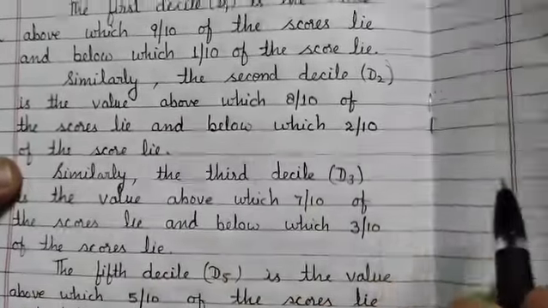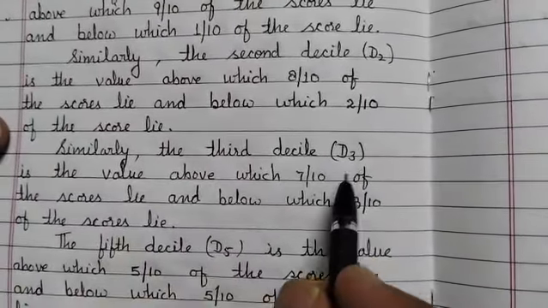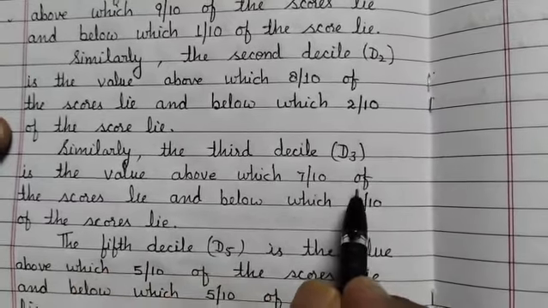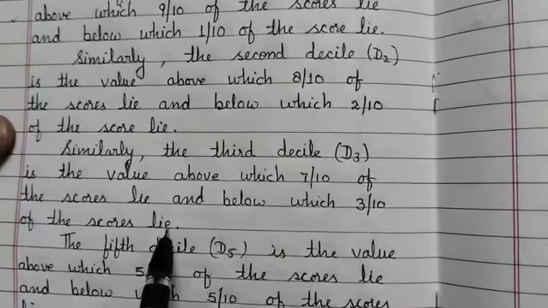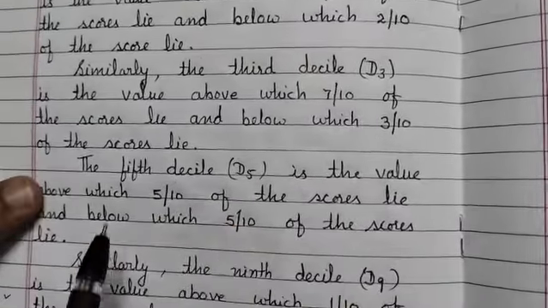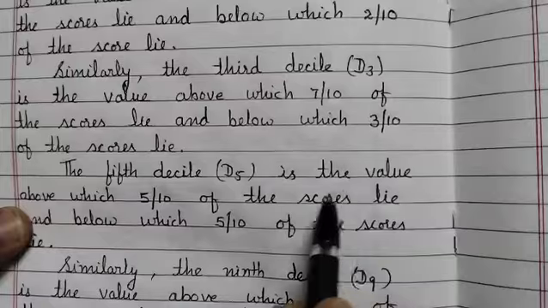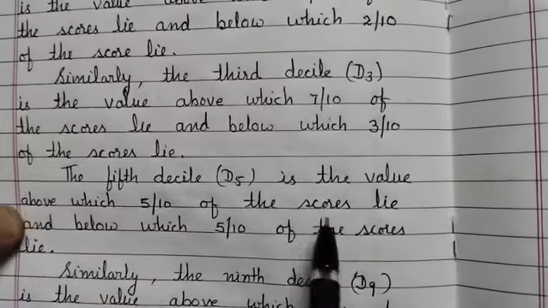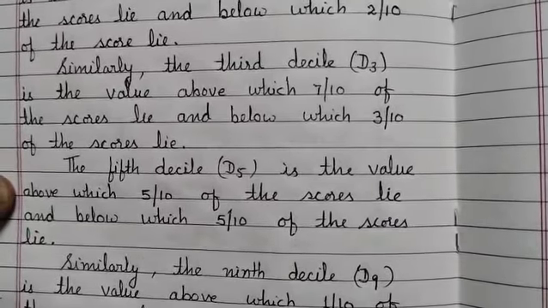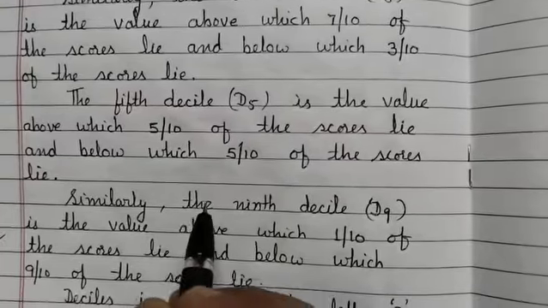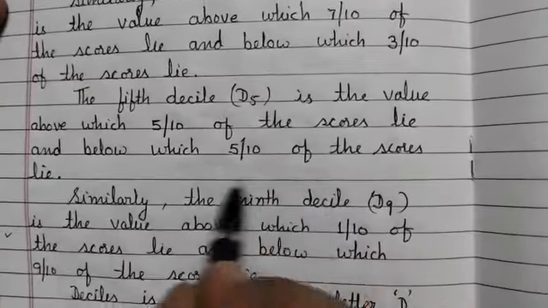Similarly, the third decile, that is D3, is the value above which 7 by 10 of the scores lie, and below which 3 by 10 of the scores lie. Similarly, the fifth decile, D5, is the value above which 5 by 10 of the scores lie, and below which 5 by 10, the same, of the scores lie. Again 5 by 10 plus 5 by 10 gives us (5 plus 5) by 10, that is 10 by 10, which is equal to 1.